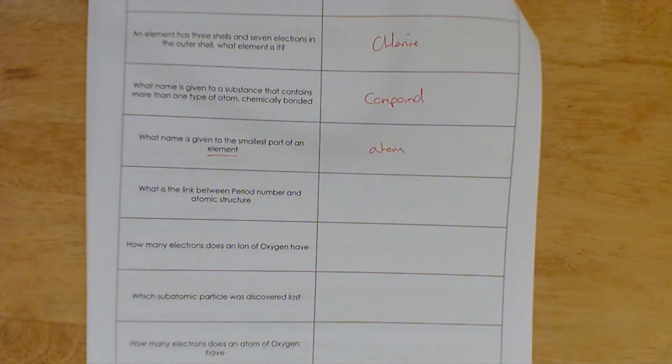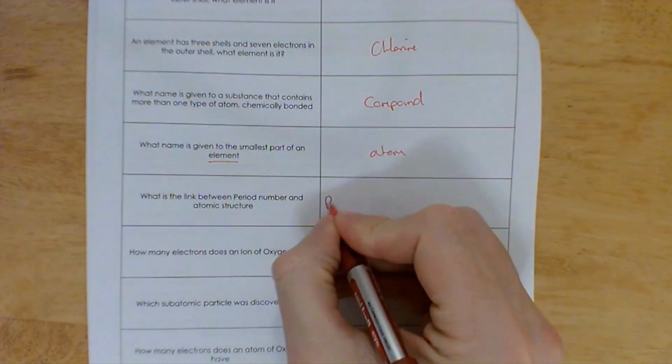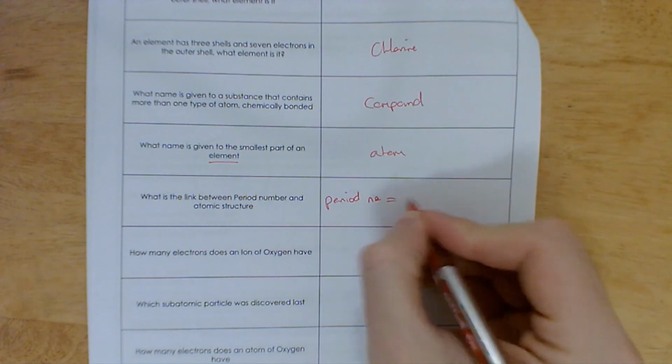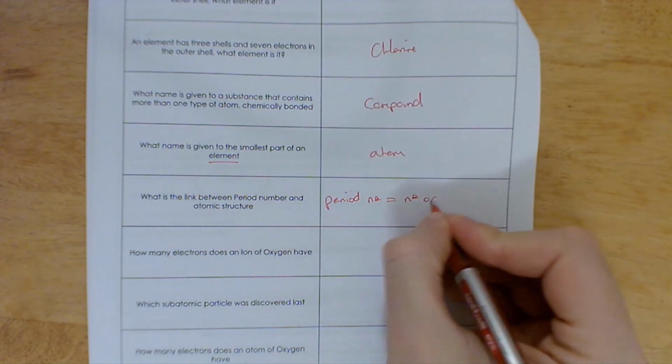because remember, it's defined as an element by the number of protons in the nucleus. What is the link between the period number and the atomic structure? Period number is equal to the number of shells.